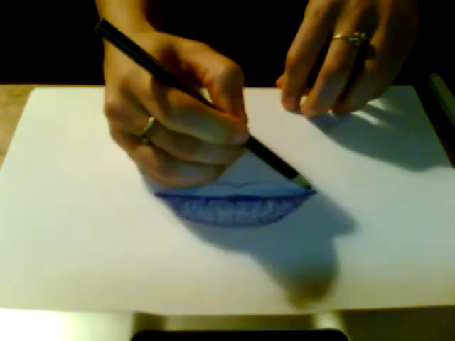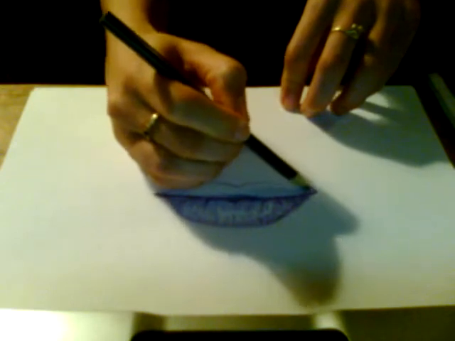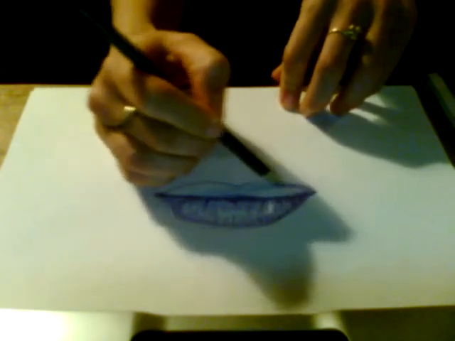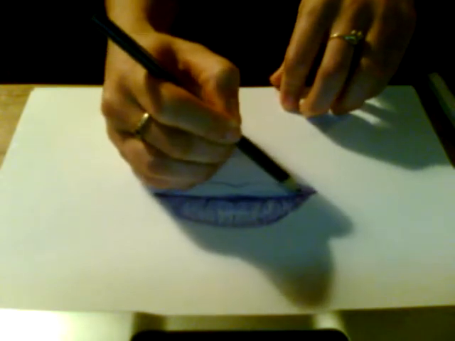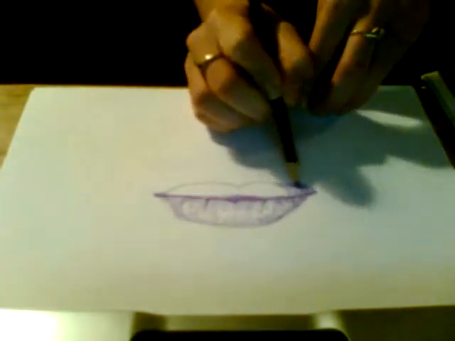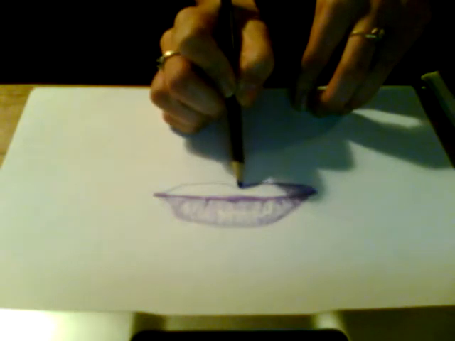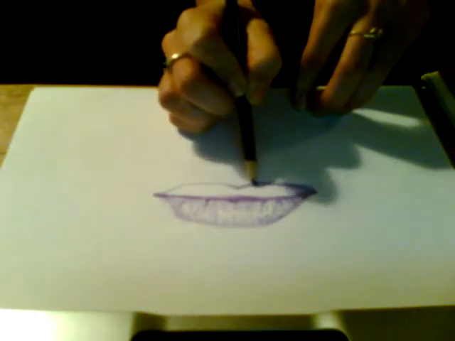Top lip is much darker up here. There's a cast shadow because of the way that my figure has their head tilted. Darker ridge up here at the top.